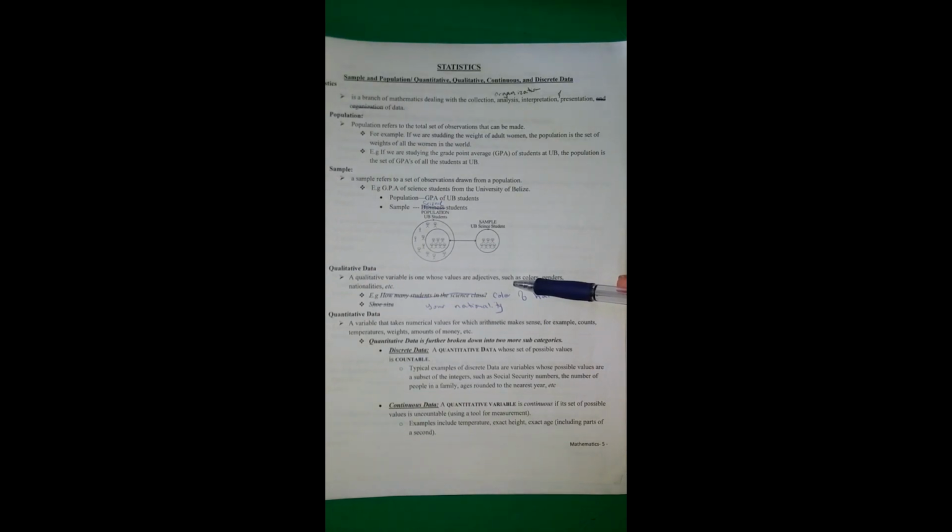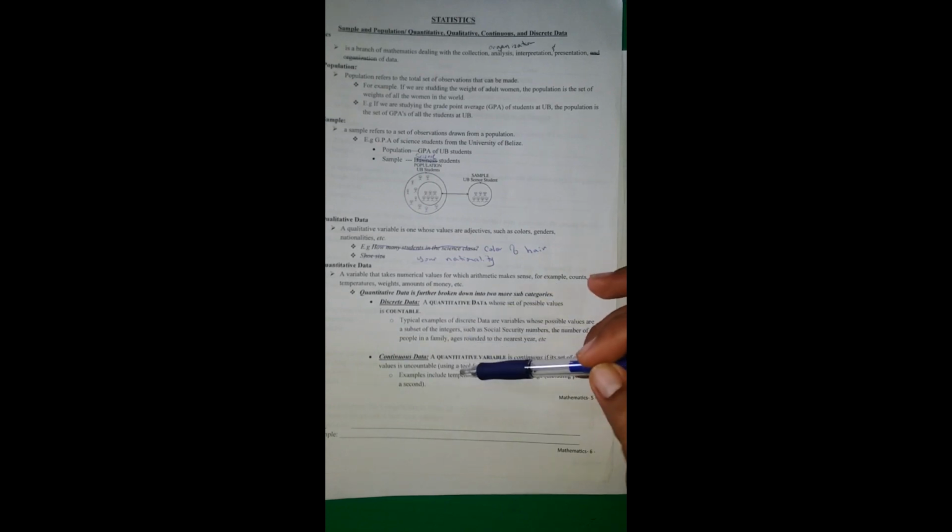Now qualitative data is only that. There's nothing else. Once you hear it's a word, qualitative data, done. If you move on to quantitative data, quantitative data is a number. Now there are two types of quantitative data. You have the discrete and you have the continuous.